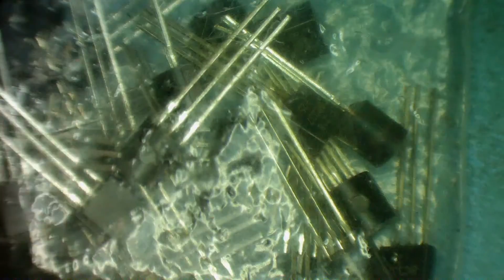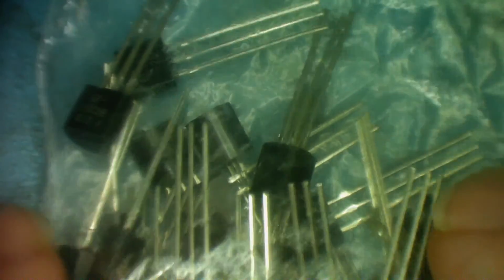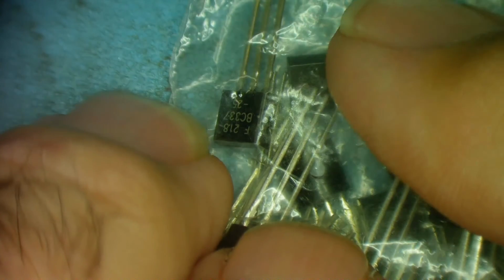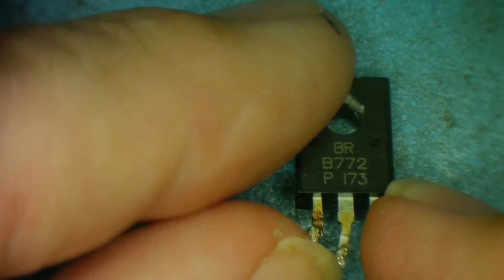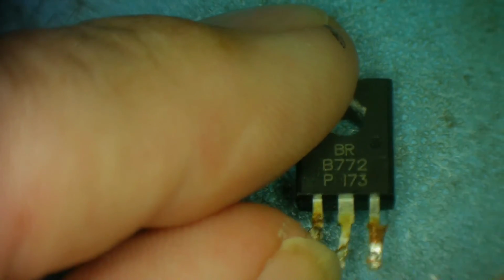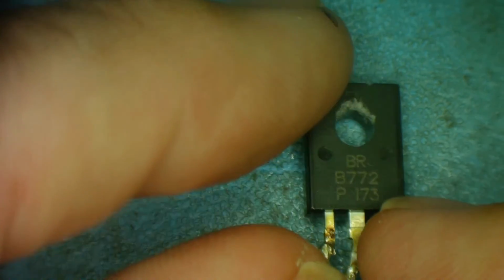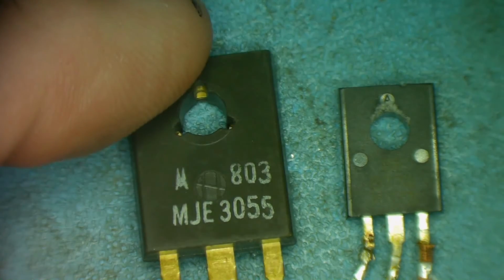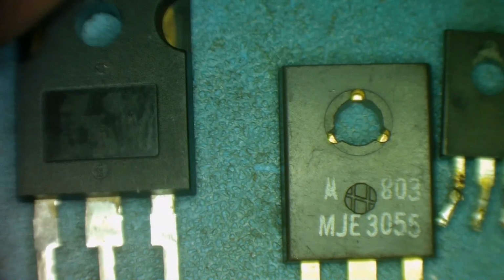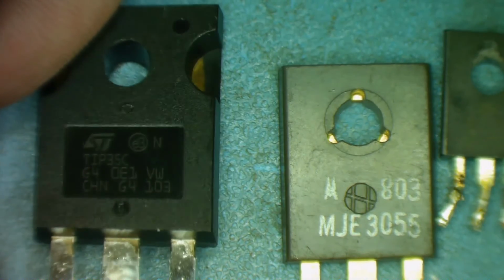But mostly these days you'll find this type of packaging again. These have got numbers on, if you see in the bag, BC337. So that's what your small general purpose through-hole transistor usually looks like. We also have power transistors, which are basically the same thing, just handling more current and able to dissipate more wattage. This is a salvaged part marked B772. Here is a slightly bigger one, MJE3055. A bigger one again, TIP35C.